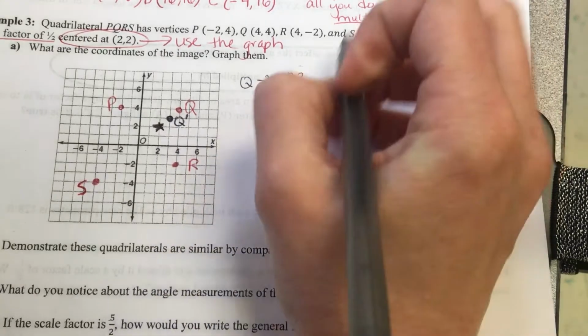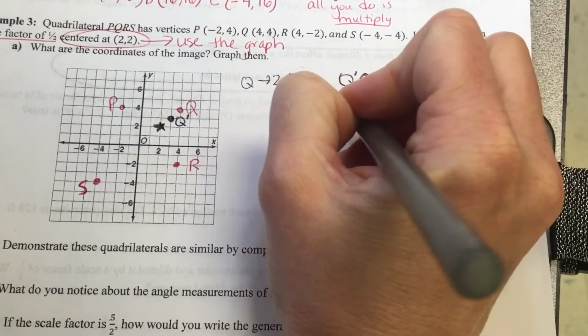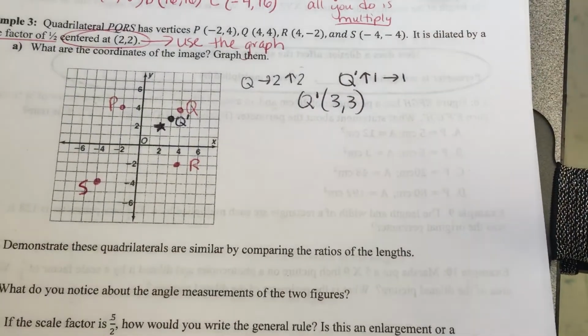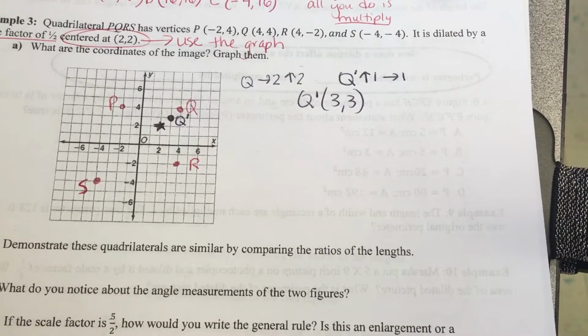Q prime is at 3, 3. That's the coordinates of it, okay? When you're given the coordinates, you go back to 0, 0 like you're used to, okay? All right, let's talk about how to get P prime.